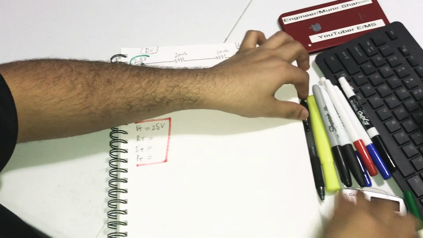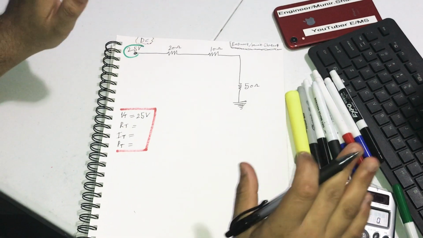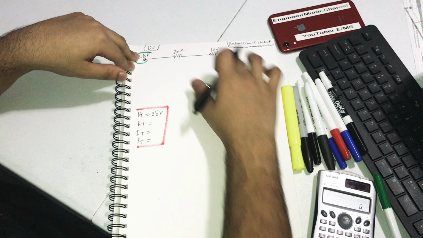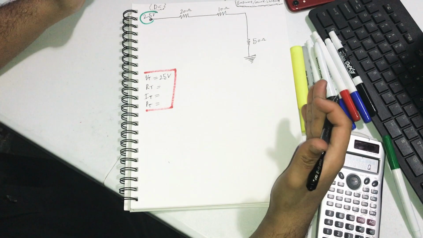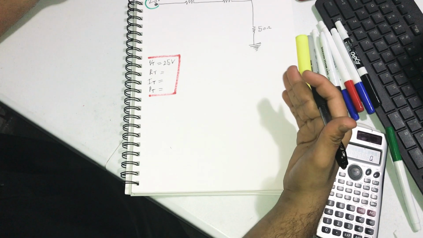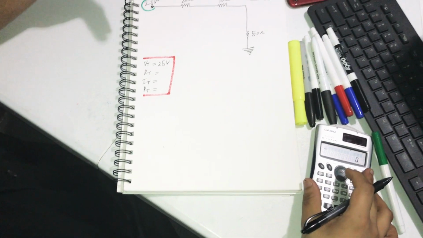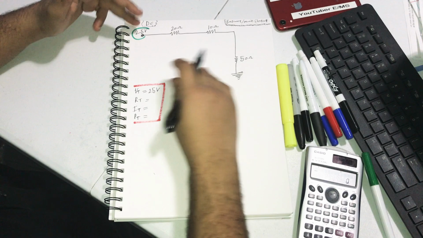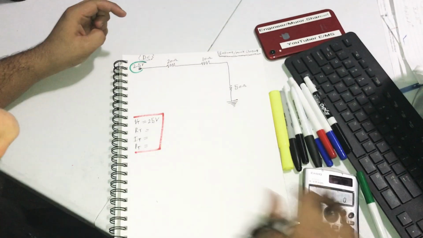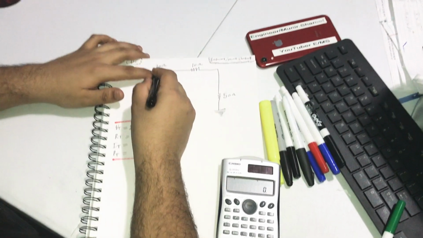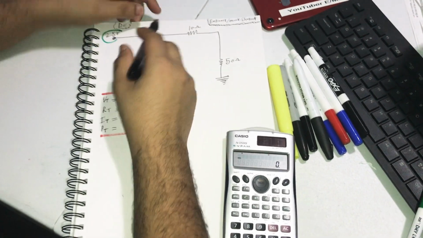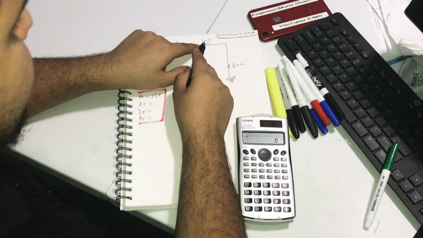First thing when you start with a series circuit, always start by finding the total resistance. Keep it in your mind. Here we have 20 ohms, and here we have 10 ohms in this resistance.